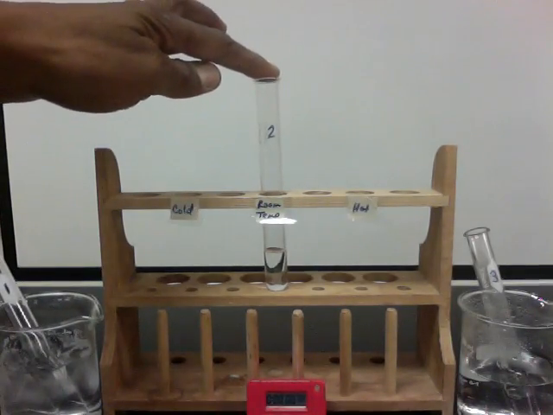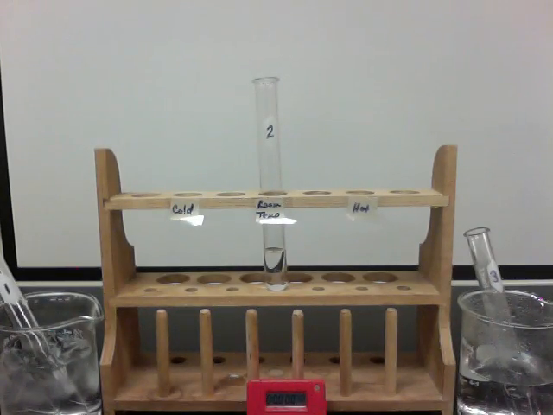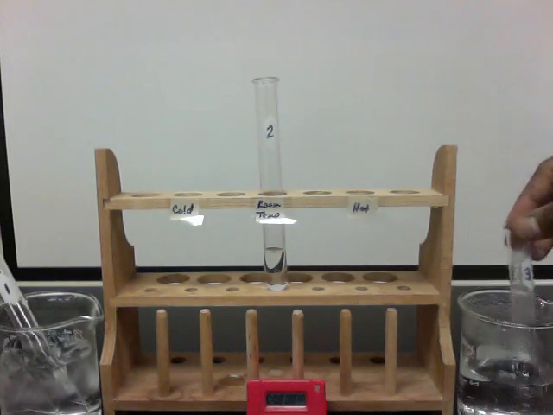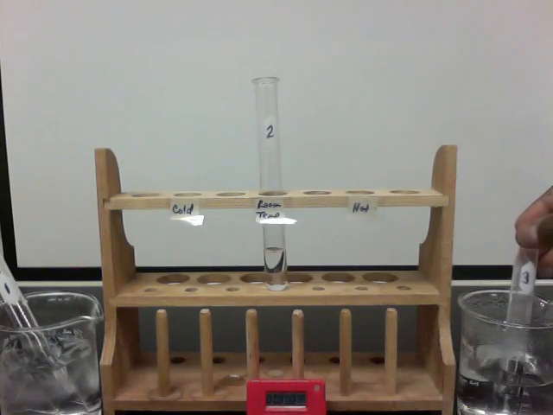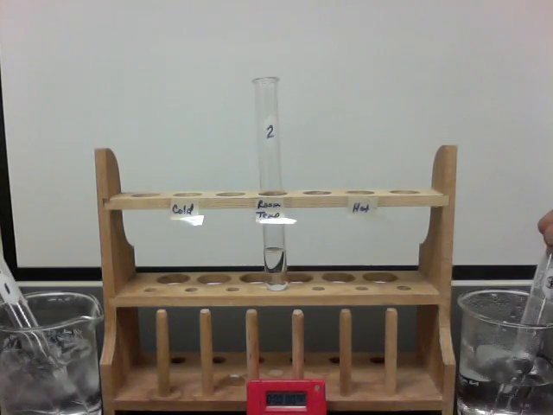This is test tube 2. It also has 5 milliliters of 10% hydrochloric acid, but it's at room temperature. The third test tube is over here. It's sitting in a beaker of hot water, and it's been in for about 5 minutes as well. And it too has 5 milliliters of a 10% solution of hydrochloric acid.